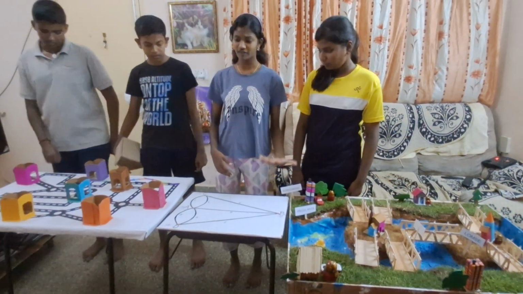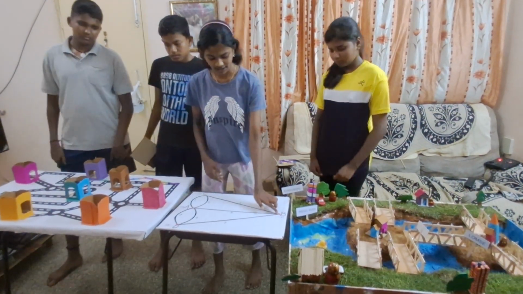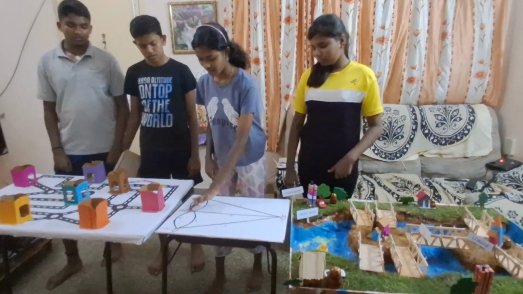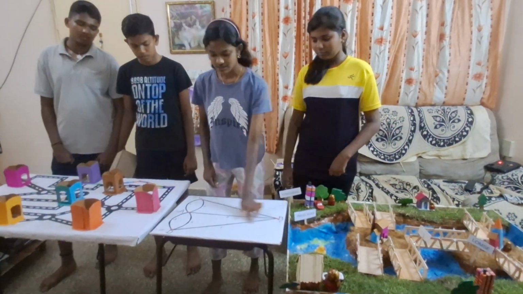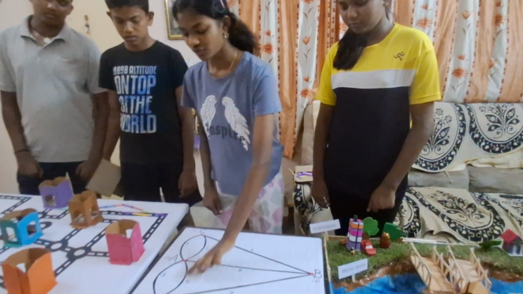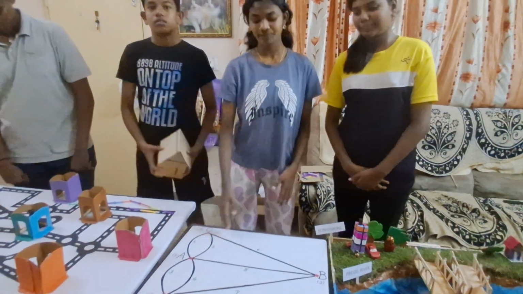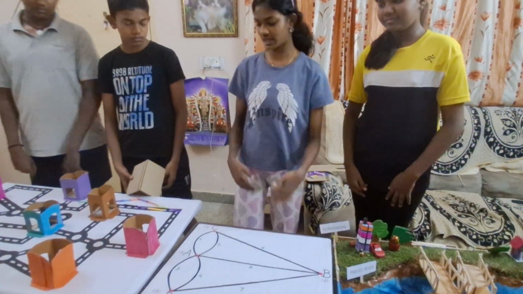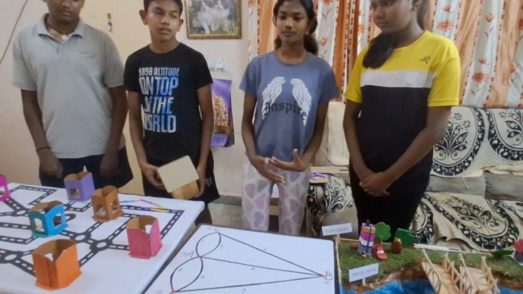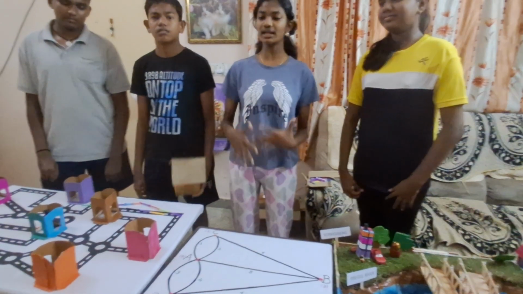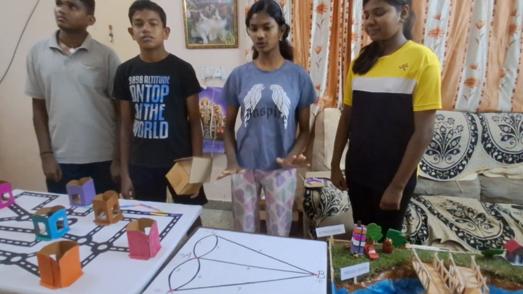Now let us try from the vertex B. If we start from vertex B, 6 to C, 1 to A, 5 to B, 7 to D, 3 to A, 4 to D. Here the bridge 2 is missing. The starting point is B and the ending point is D. So finally, Euler concluded that this problem has no solution.